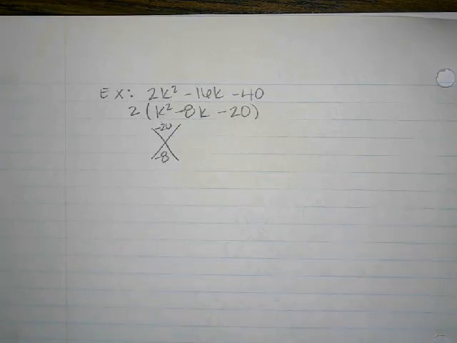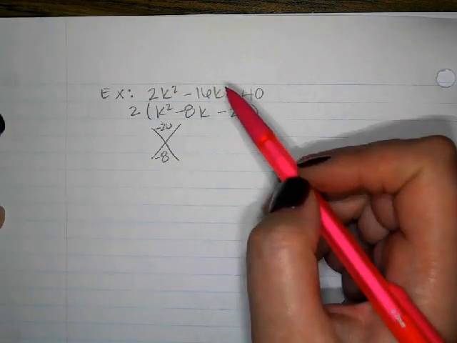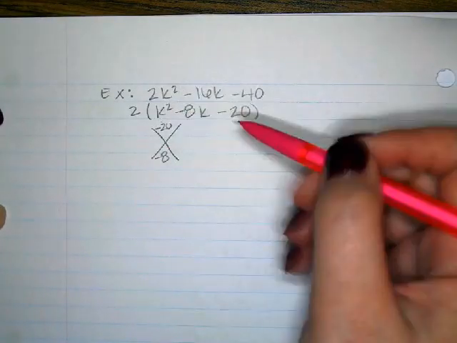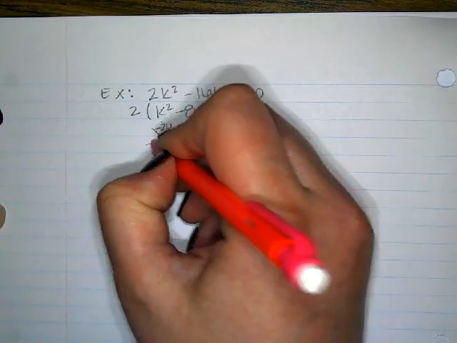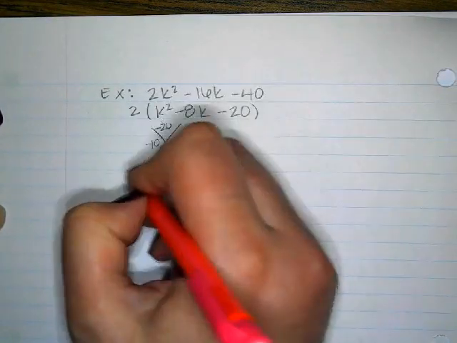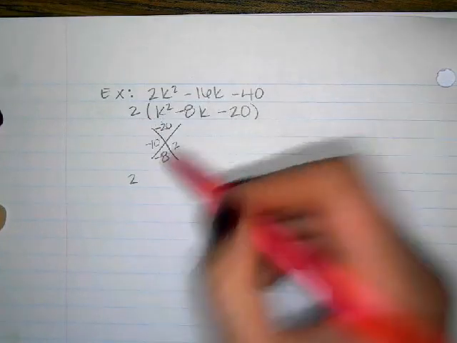Did you guys figure out the numbers? Yes. What are they? It's negative 10 and positive 2. Okay. So we're going to say GCF of 2. We can't forget that. And then k minus 10, k plus 2.